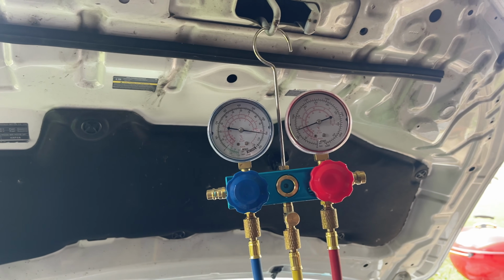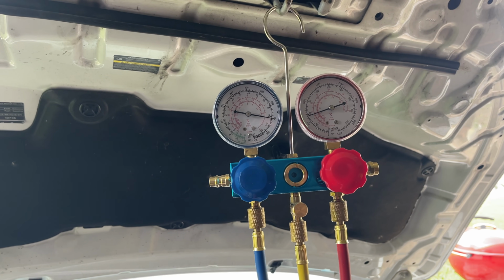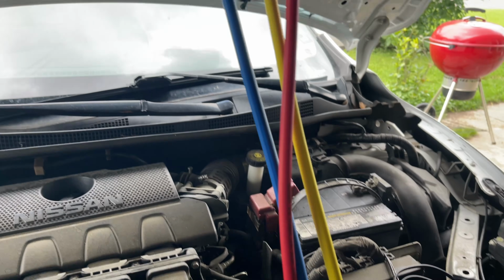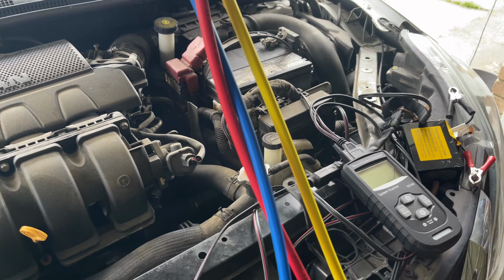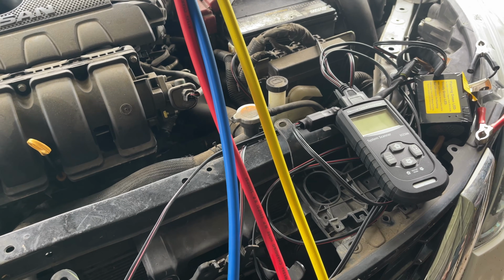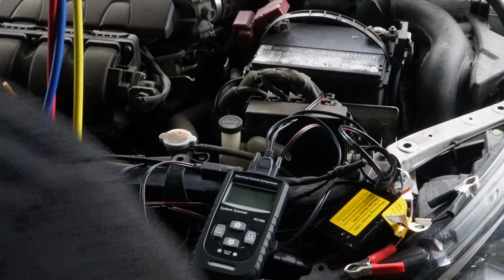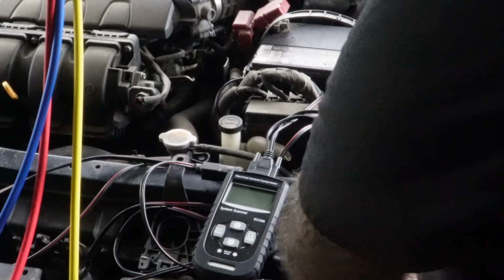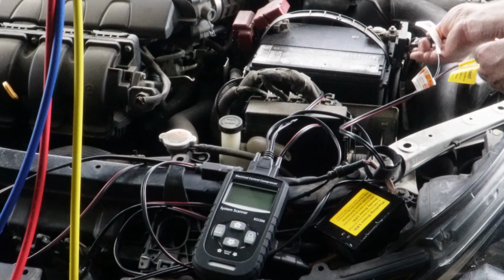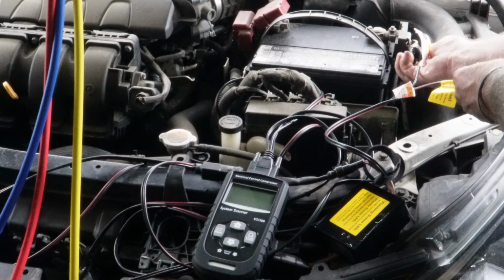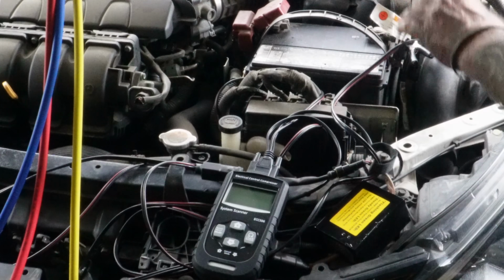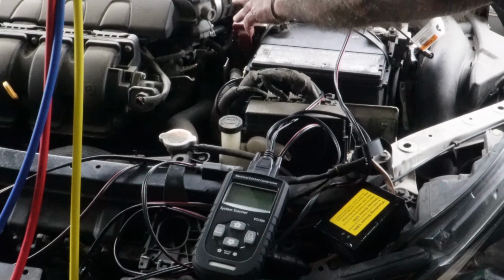I've already got my gauges hooked up, as you've seen. I got it valved off, both sides, high and low side, and that's just static pressure, nothing's running. But before we can start this car, the first thing we need to do is hook power up to this electric control compressor tester. The directions tell you to hook up the negative side first. This looks like a good place for a negative. Right there. Then we're going to hook up the positive.